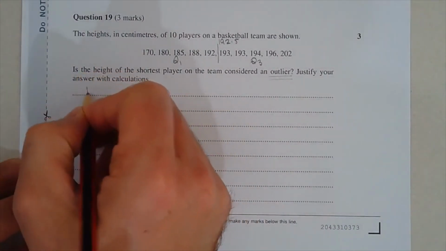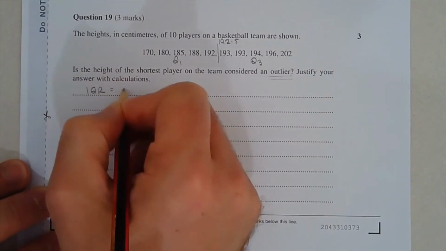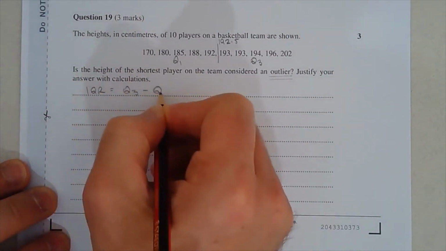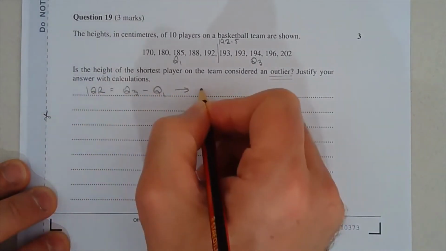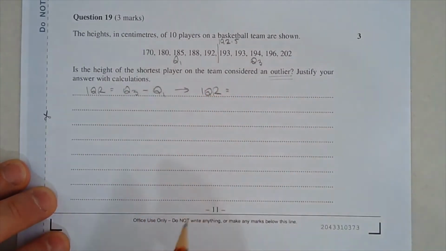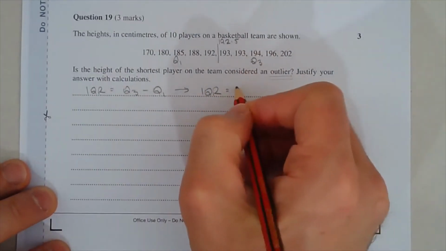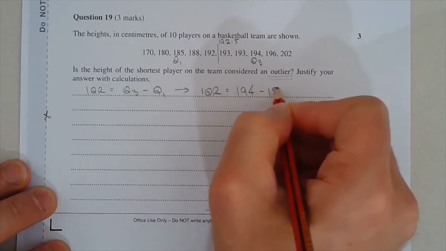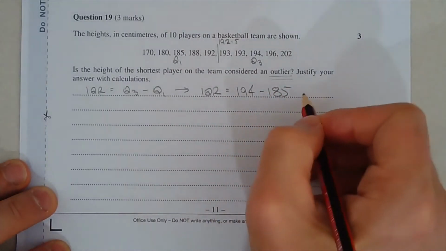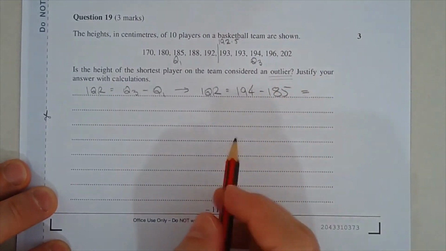First of all, interquartile range is equal to Q3 minus Q1. Interquartile range is equal to 194 minus 185, and that's equal to 9.